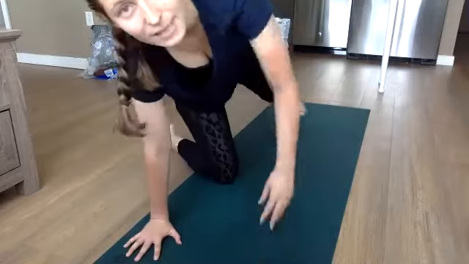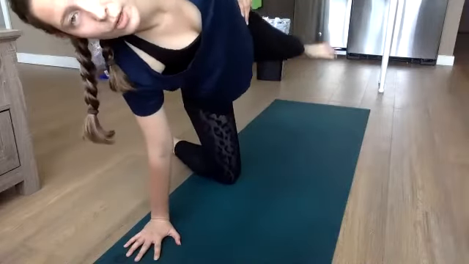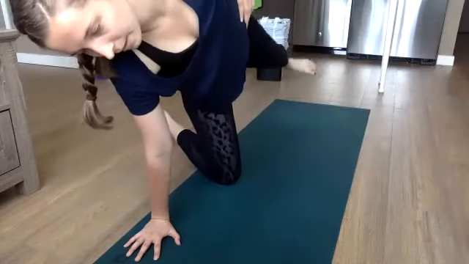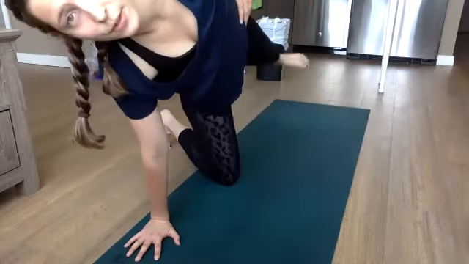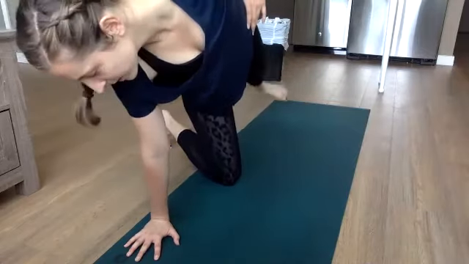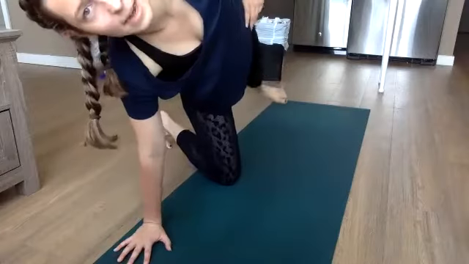So you're on that same side as the first one. We'll switch when we go back down the pyramid. My one piece of advice for those side planks is to not try to look up towards the ceiling. Really try to look down at the hand even, or keep the neck neutral.